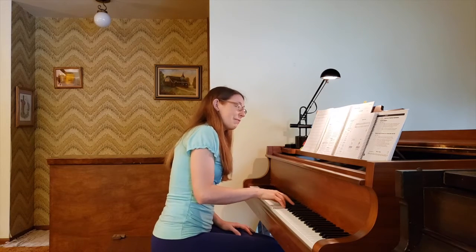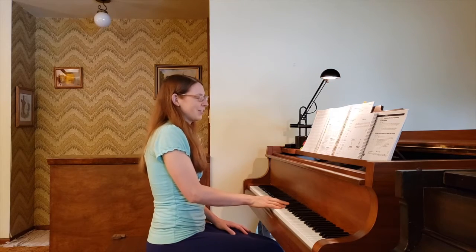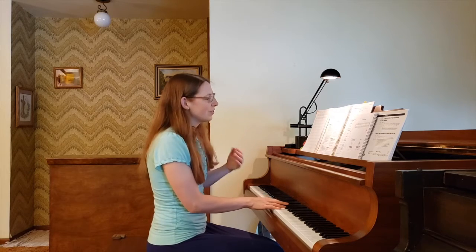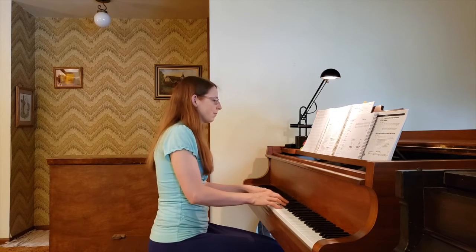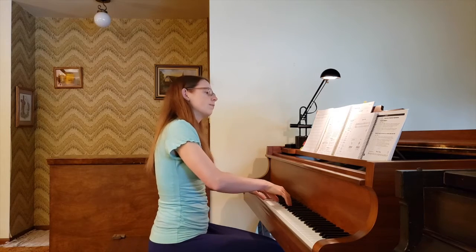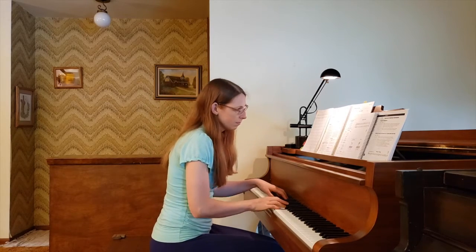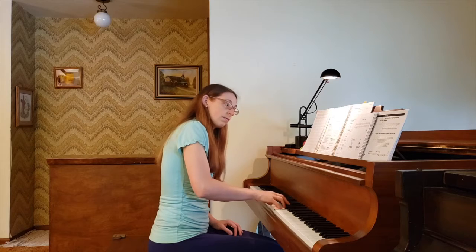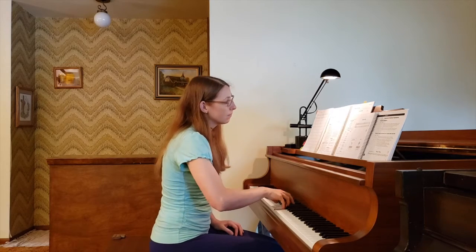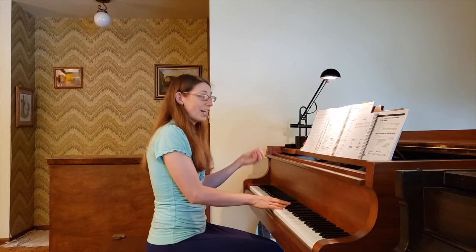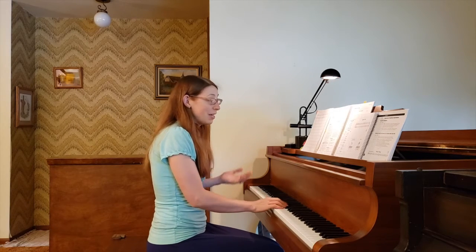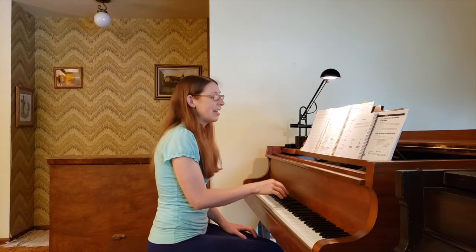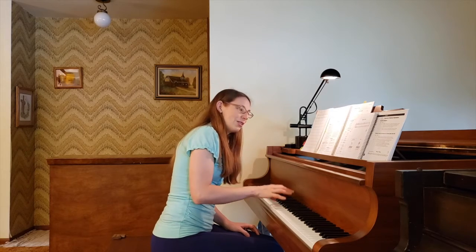Do is E, major tonality. Melody starts on do. We're in duple meter. Do, day, do, here I go. Right at the beginning we have mi, sol, re, sol, and then mi, do. 3 patterns right in a row. And then mi, sol, re, sol, do.